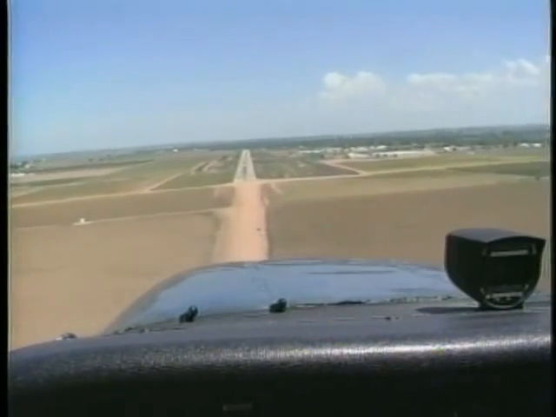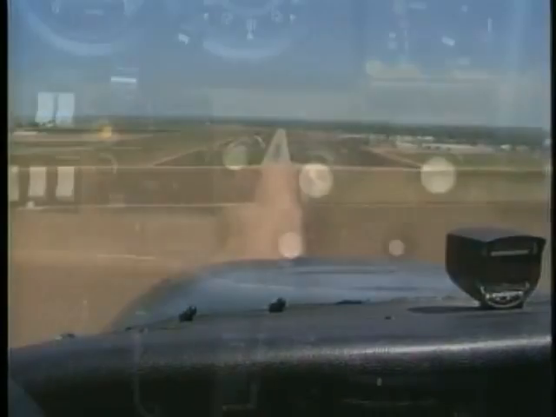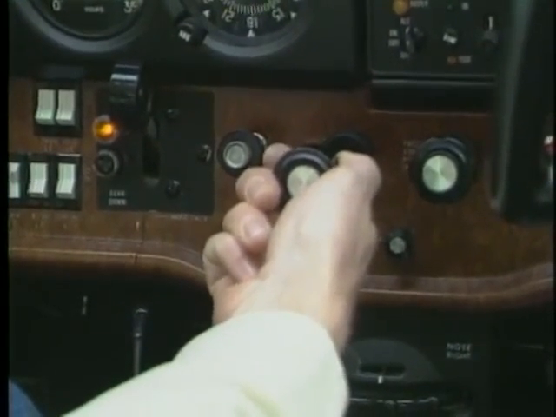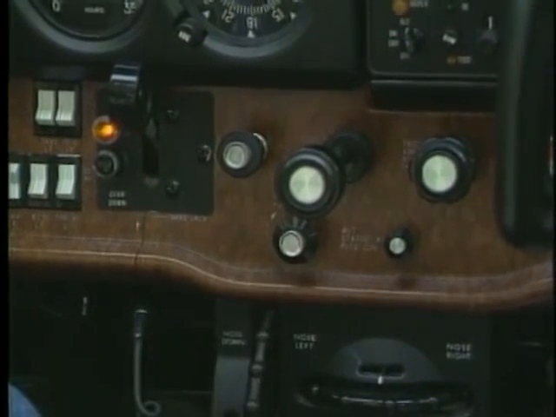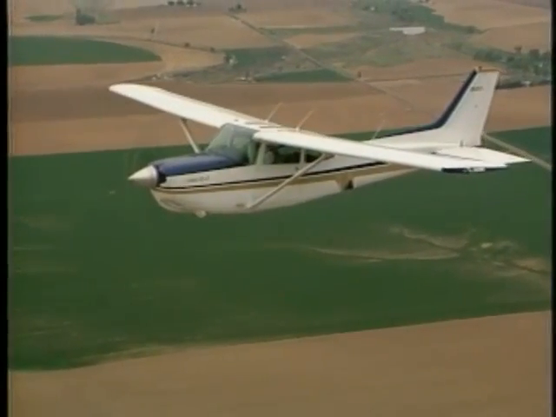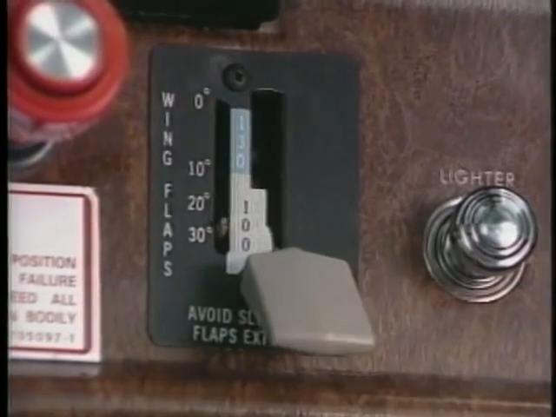Another feature found on most retractable gear aircraft is a landing gear warning system. This usually consists of a warning horn that sounds when the gear is not down and locked, and the throttle is reduced below a specific point. A similar system also alerts the pilot that the gear is not down and locked when the flaps are lowered beyond a specific flap setting.